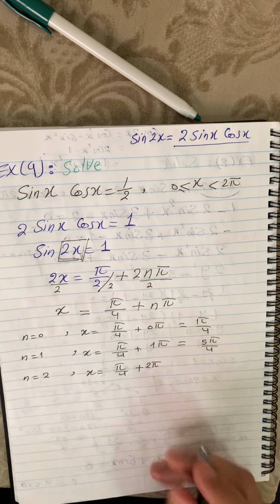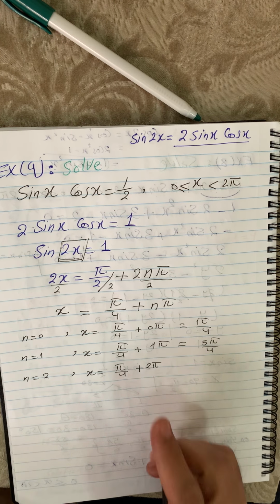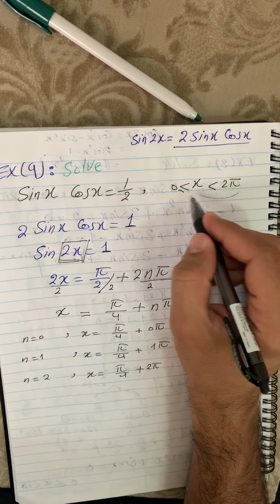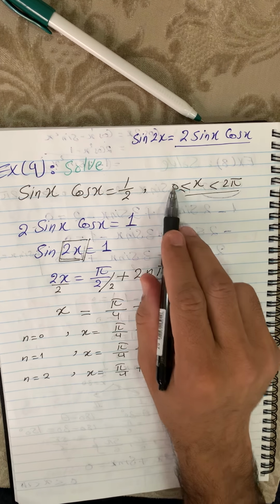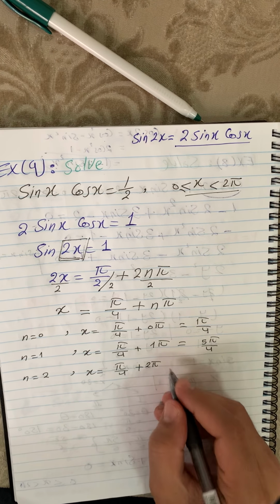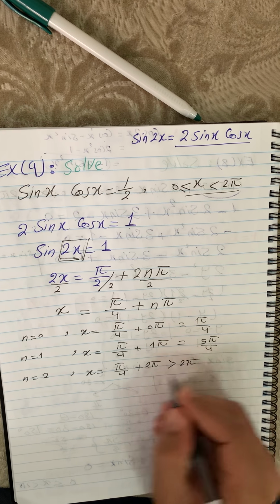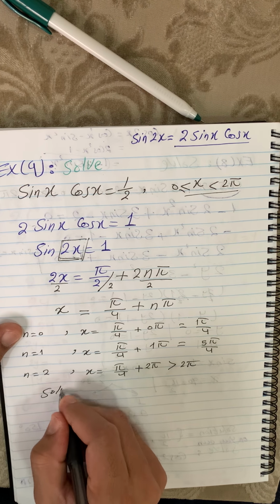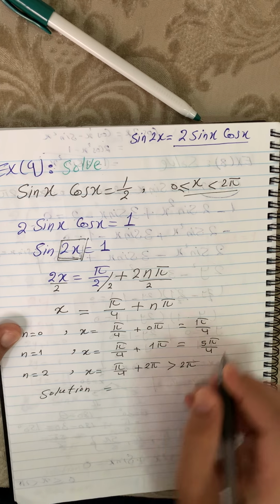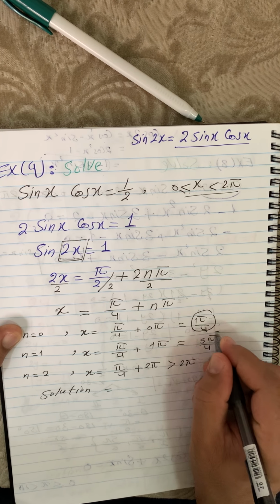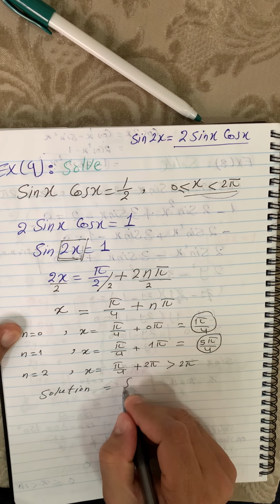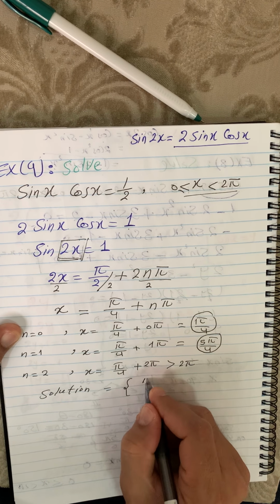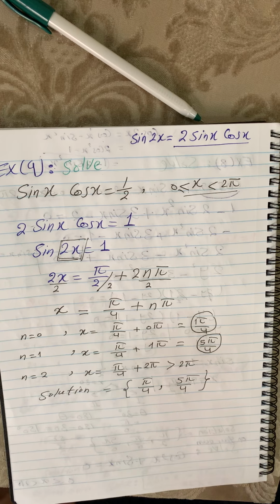This is rejected, because it's outside the given interval for x. x is from 0 to 2 pi, and this is more than 2 pi. So the solution for this equation equals pi over 4, which is 45, and 5 pi over 4.